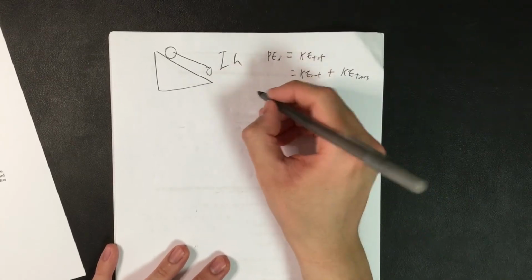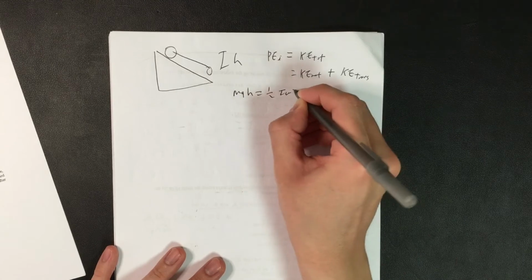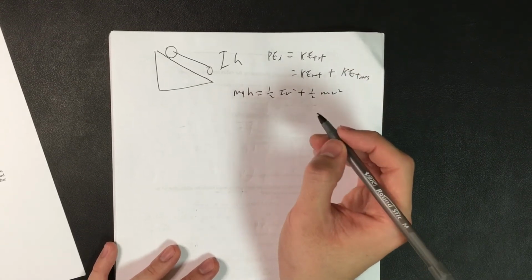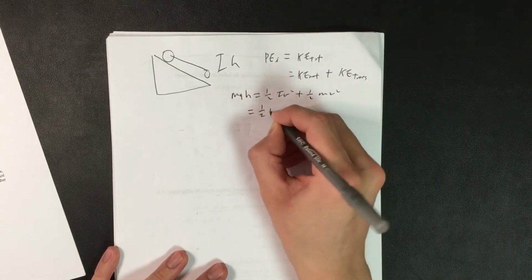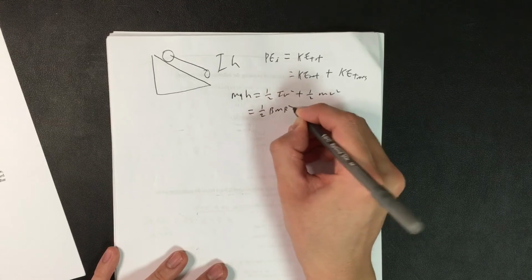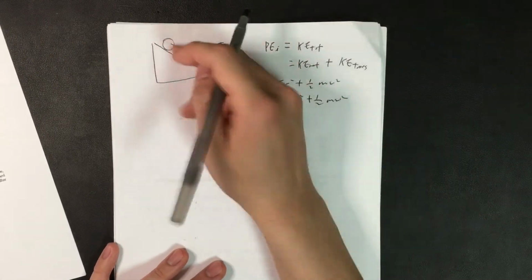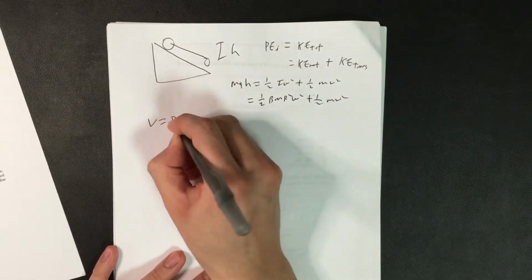So plugging in the values, mgh must equal 1/2 I omega squared plus 1/2 m v squared. Assuming that I is in the form of beta m r squared, this is 1/2 times beta m r squared omega squared plus 1/2 m v squared. Since this object is rolling down the incline, v equals r omega.